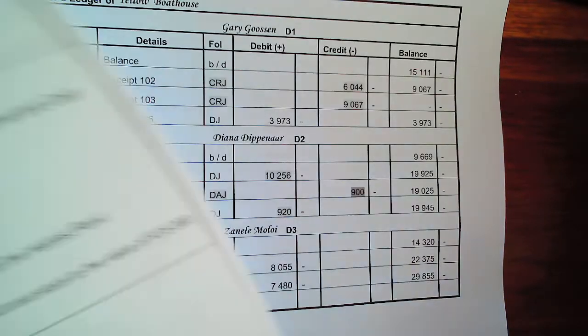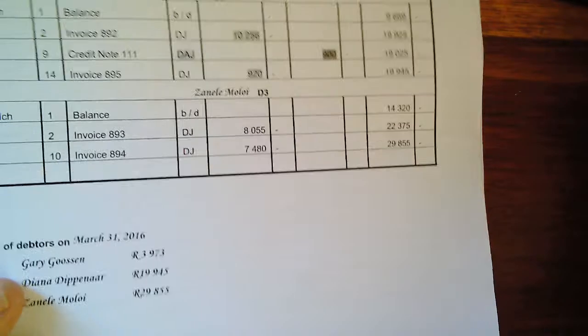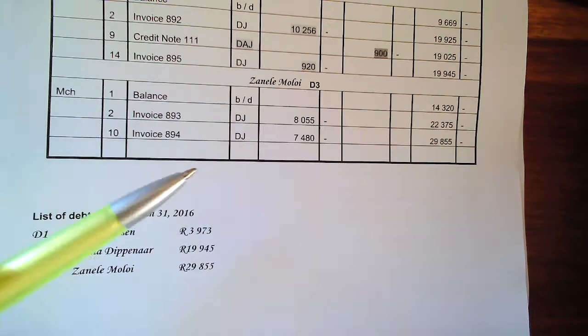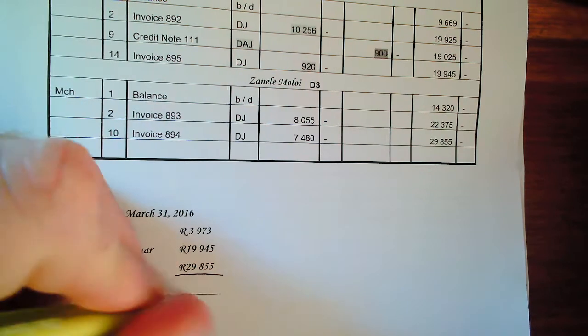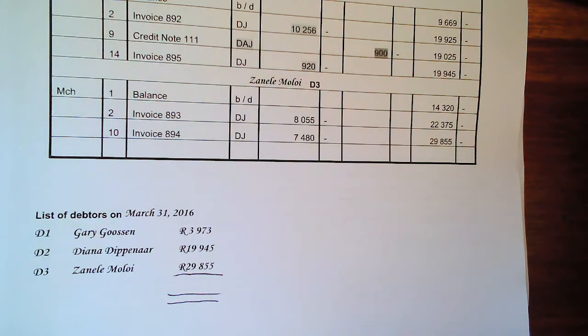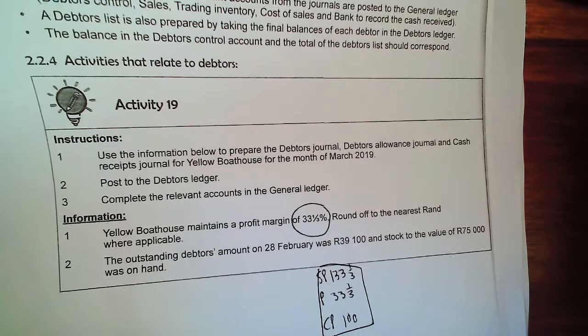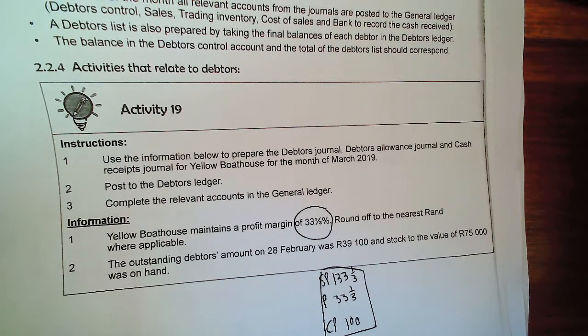From the debtors ledger we can also do the list. The final totals in each account, 3, 9, 19 and 29, will be in the debtors list, and we can total that at the end. They didn't ask for the list, but it is a list that can be added to the debtors ledger.